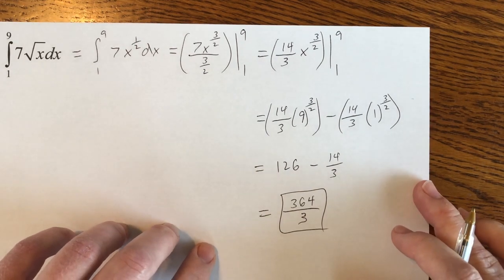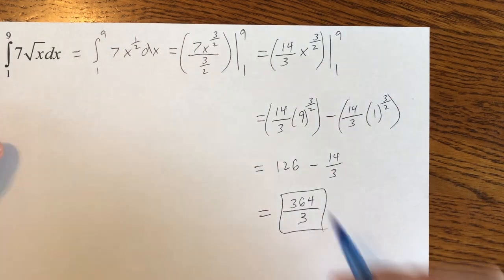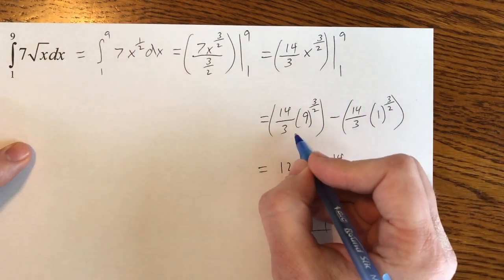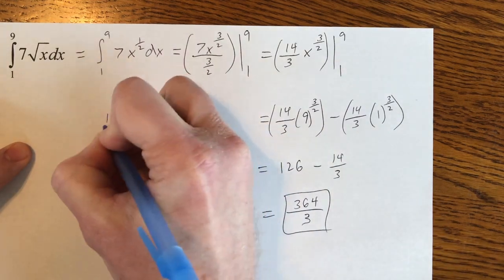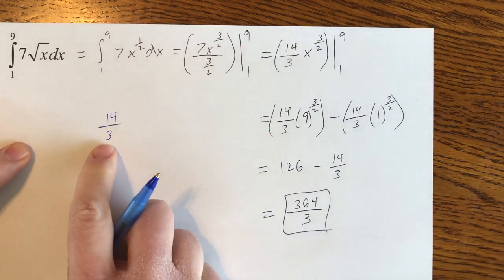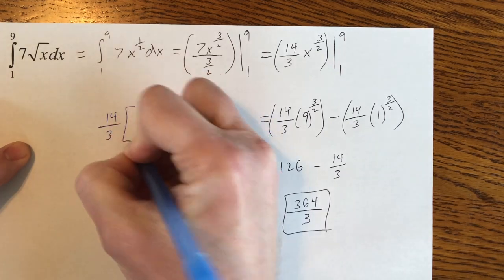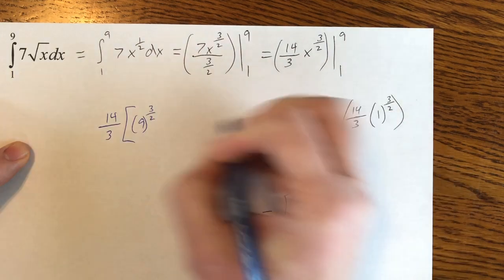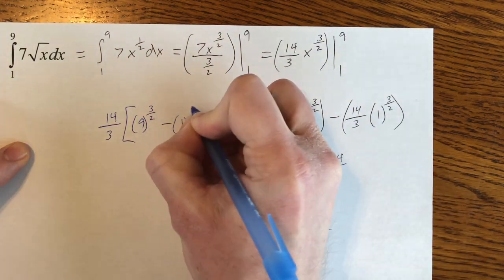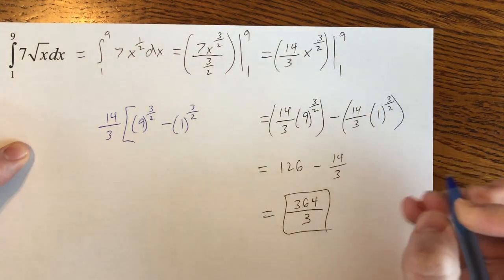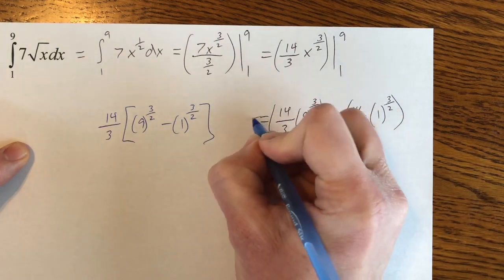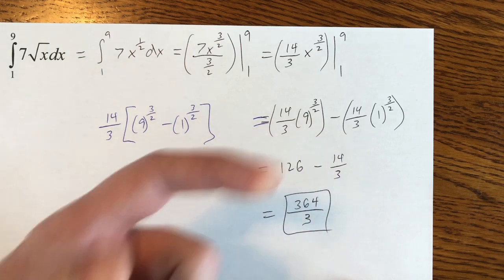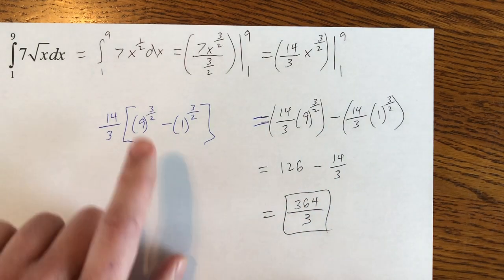One other thing I do want to point out here is, let's go back to this step. If you really wanted to, you could have done this step as follows. You could have factored out the 14/3, whatever the constant is, and then just done this. You don't have to do that, but if you prefer to factor out that constant, that makes your life easier. Again, they're the same thing. All right, these two are exactly the same. So it's up to you, but just so you know, you have that option if you want.